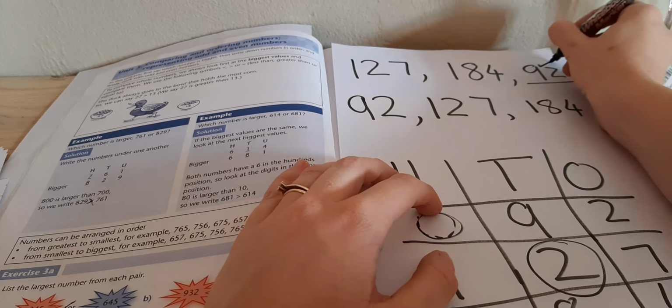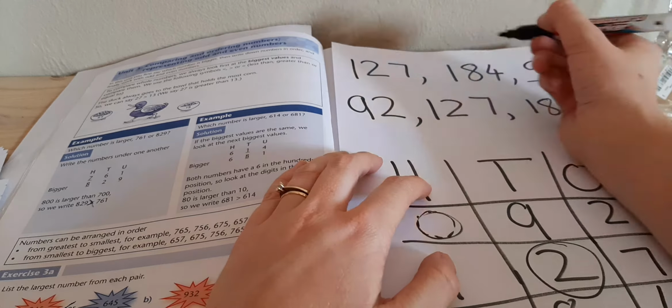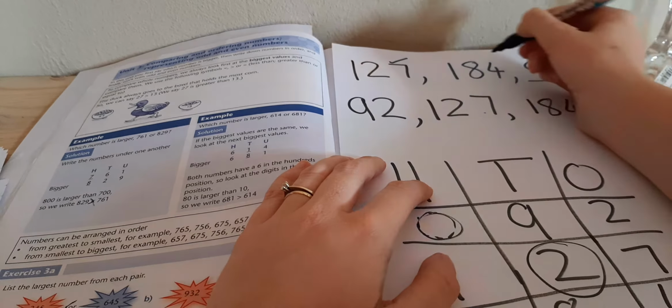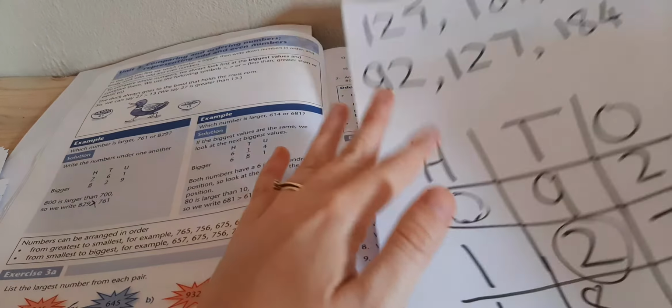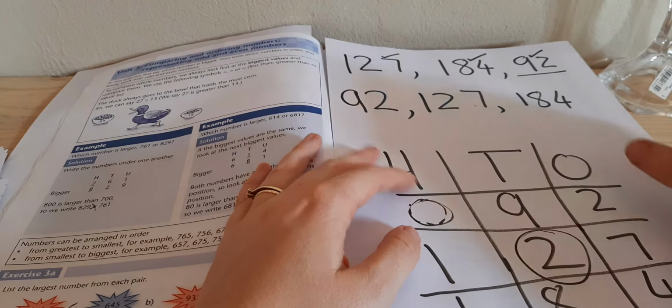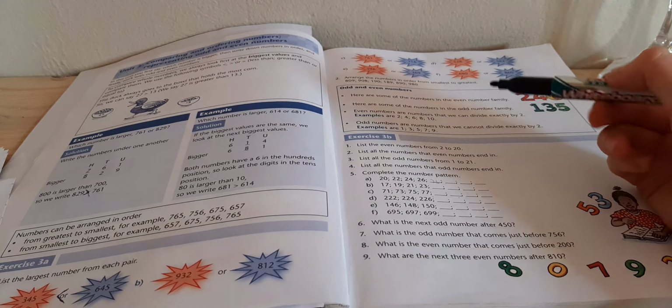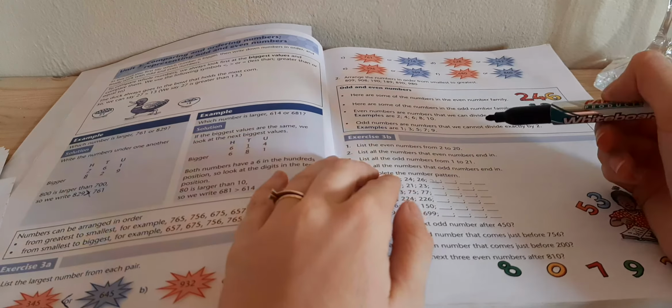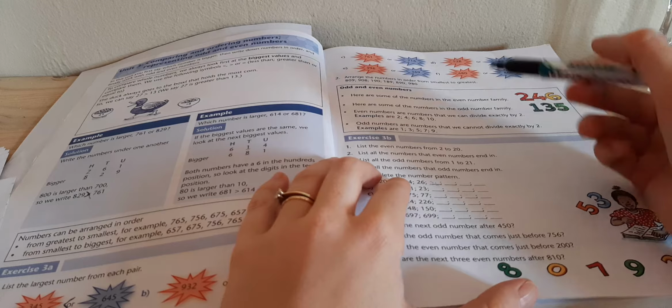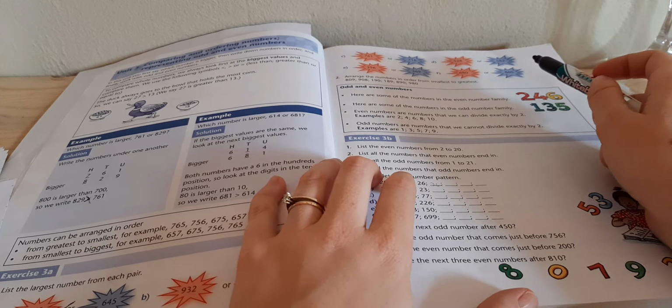If it helps you to tick them off as you go, so we first did 92, then 127, then 184, do so. Don't tick in the textbook, just write it out and do it like that. And yeah, have fun. Okay, now we're going to learn about odd and even numbers. I hope that you've done that and that you've marked it, by the way.